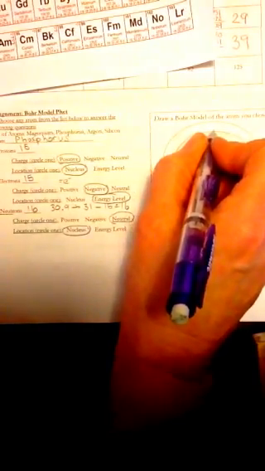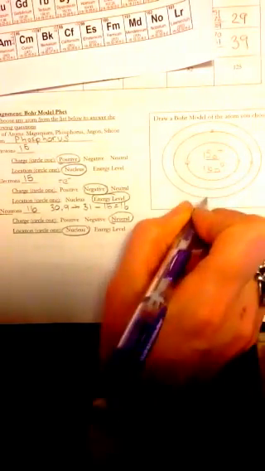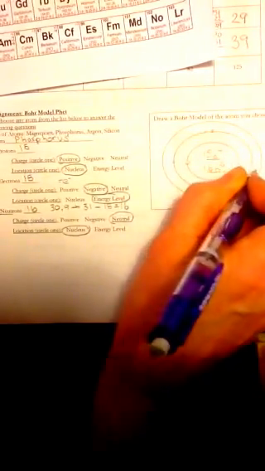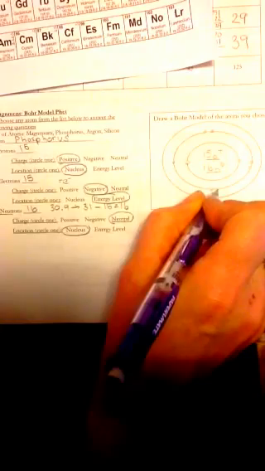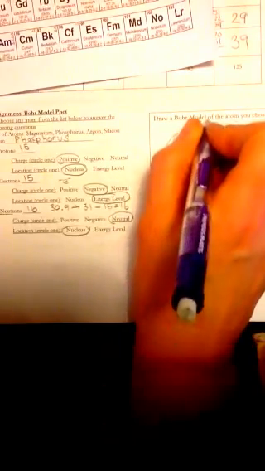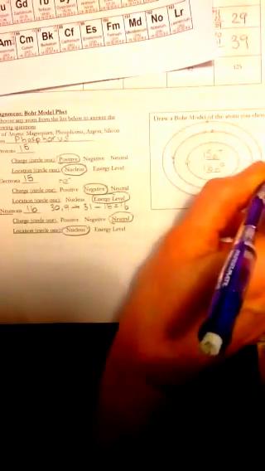Then we're going to do 3, 4, 5, 6, 7, 8, 9, 10. So right now we have 10 electrons, not quite enough because we still need 5 more. You might notice we now have our maximum number of electrons on that second energy level, which is 8. So we have 10 electrons. Now we've got 11, 12, 13, 14, and 15. So that is what phosphorus should look like on a Bohr model.